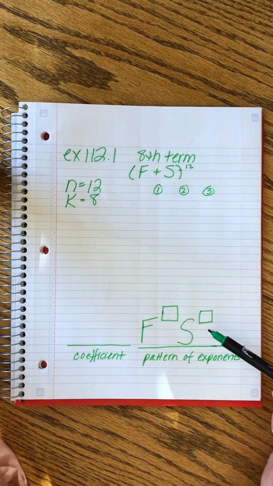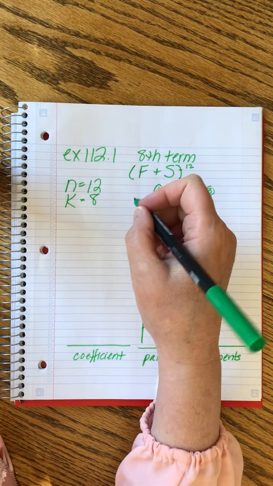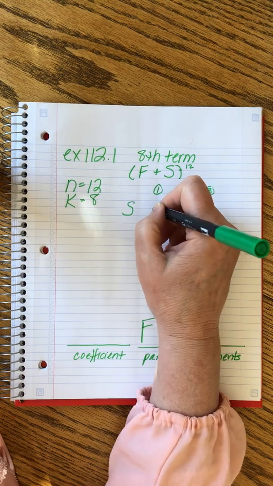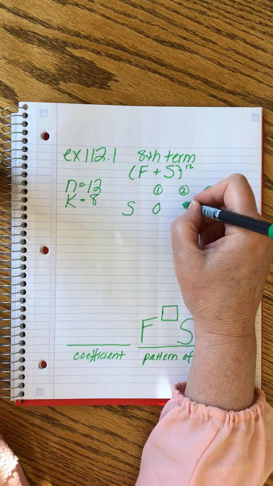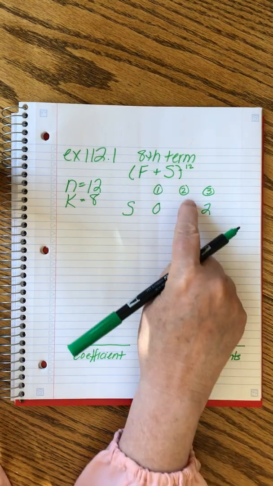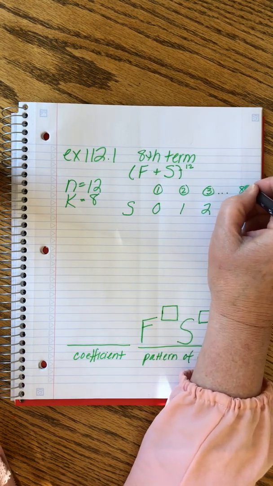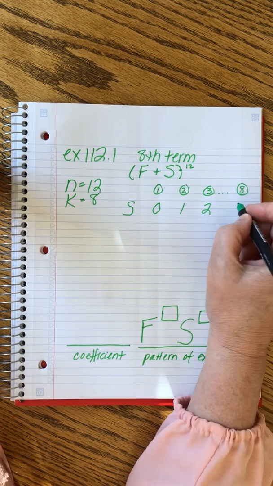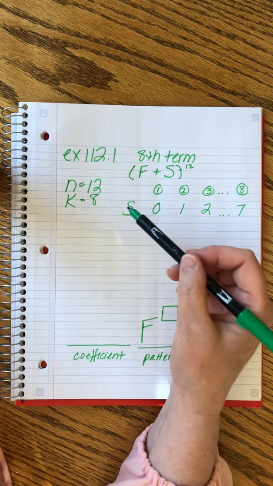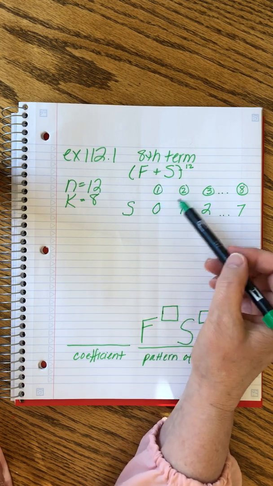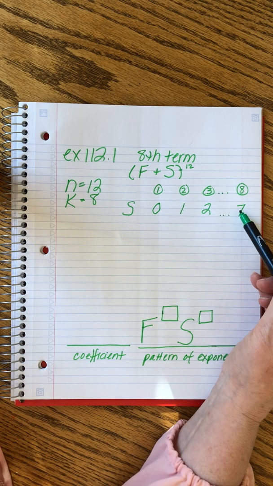But we can easily get to the exponent on the second term by remembering that there's a relationship between that exponent and the term number. It's always one less than the number of the term. So if we want to go all the way up to the 8th term, we know that that's going to be 7, right? Because we're following this pattern. The exponent on the second term is always one less than the number of the term itself. So we know that that is going to be 7.